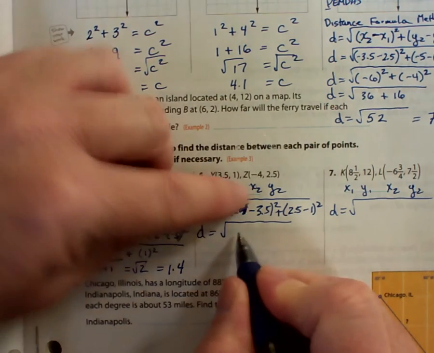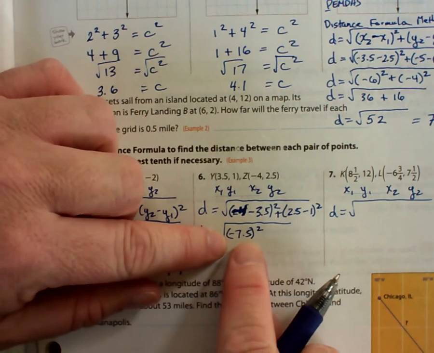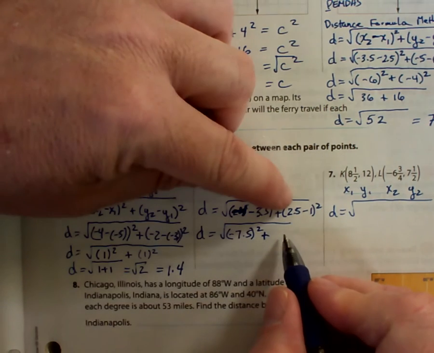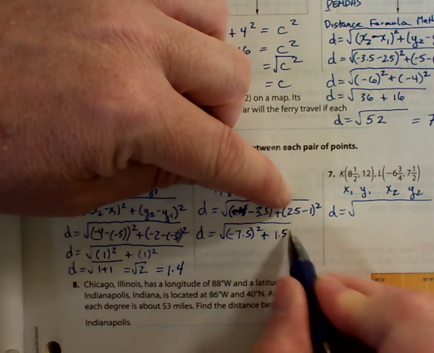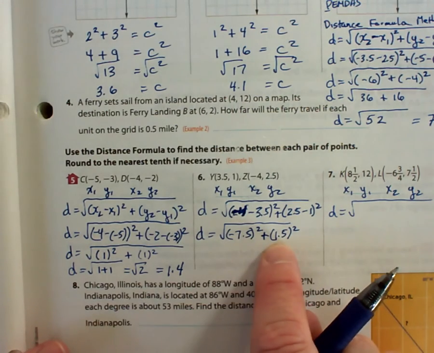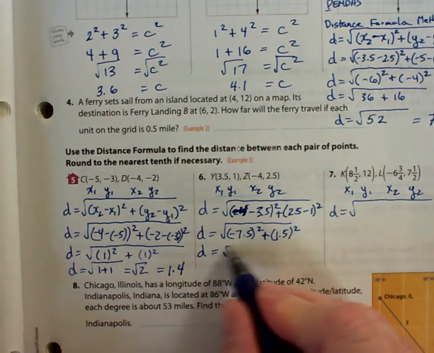Here we end up with negative 7.5 squared. I'm going to continue using the parentheses because it's negative. And this is 1.5 squared. When I have a decimal or a fraction, I like to keep the parentheses also. I'm going to have to use my calculator now.